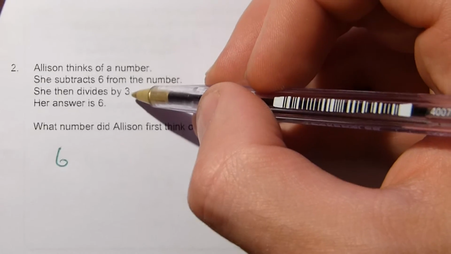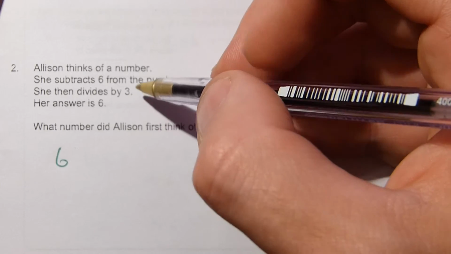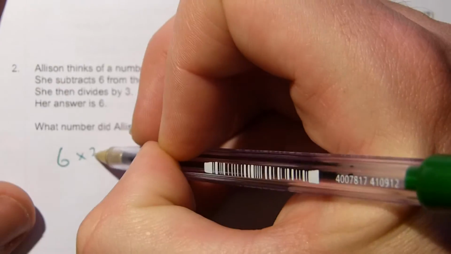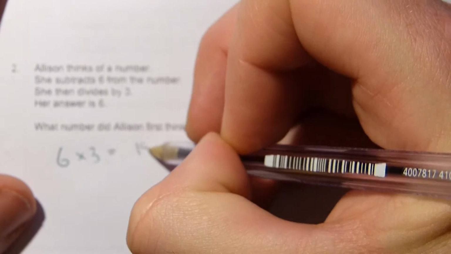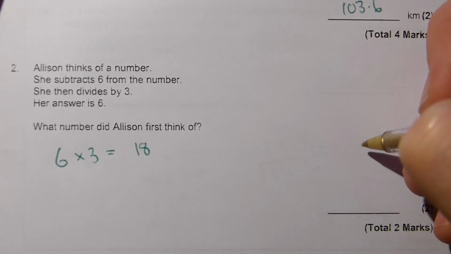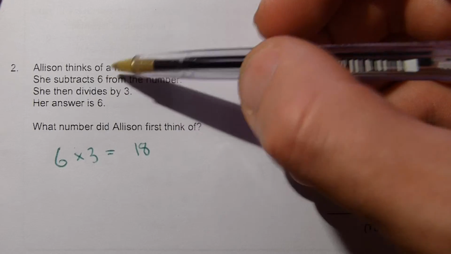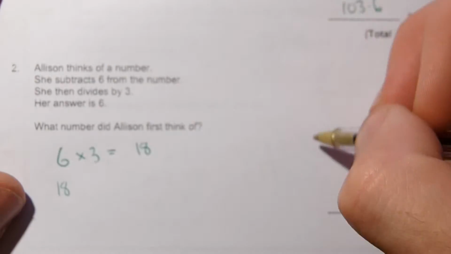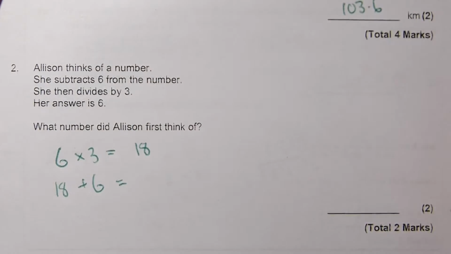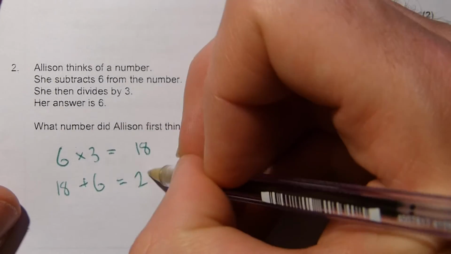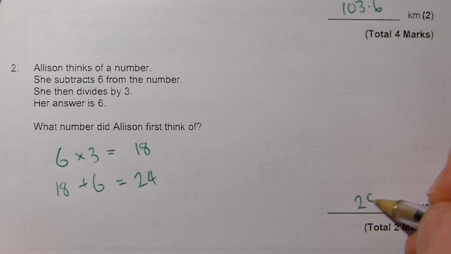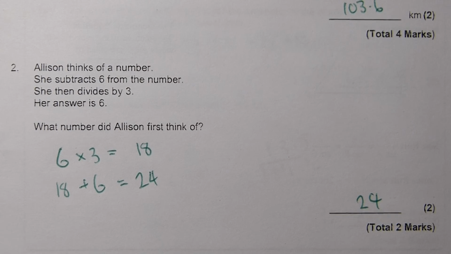So if she ended up with 6, the last thing she did was to divide by 3. We're going backwards, so we'll do the opposite, and we're going to times that by 3. 6 times by 3 is 18. It's said that before that she subtracted 6. So we're currently at 18. We're going to do the opposite of what she's just done, which is to add 6. 18 plus 6 is 24. Answer, 24. 2 marks.